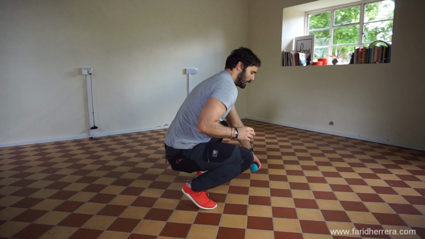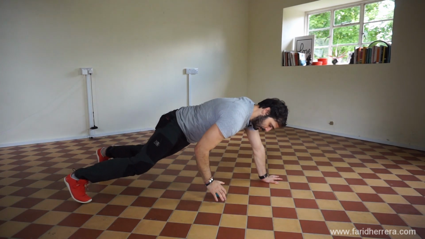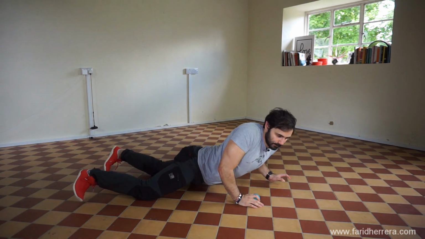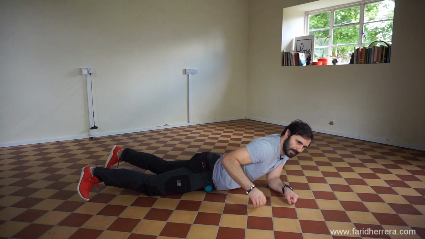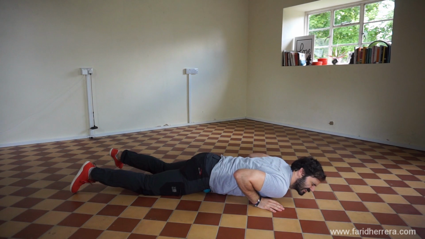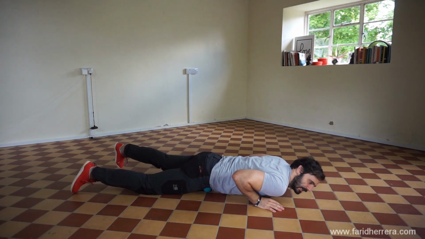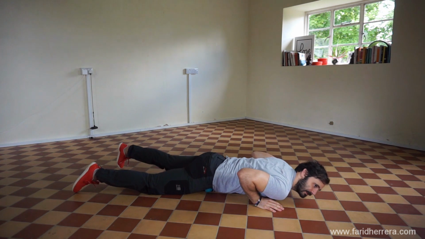All you'll need is a ball, and what's going to happen is you are going to lie yourself down on the floor on top of your ball, and you're going to be looking for that particular point that is causing you trouble, and then you're going to be rolling over it in an up and down fashion.